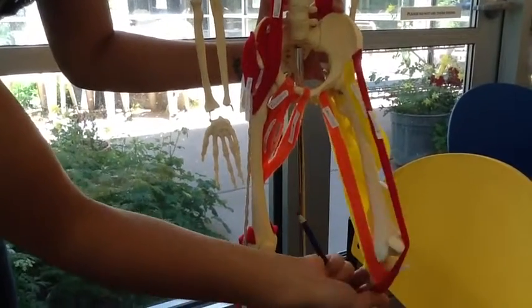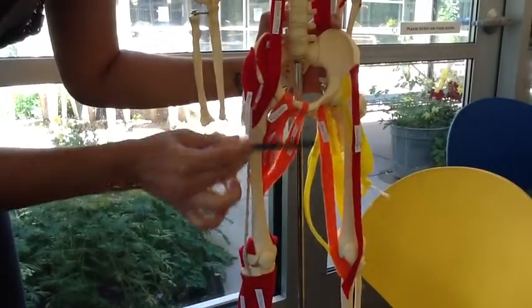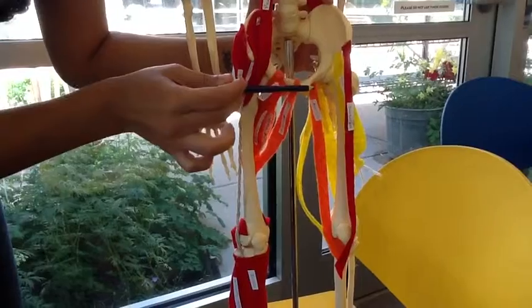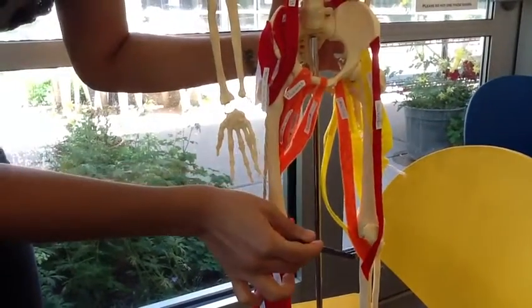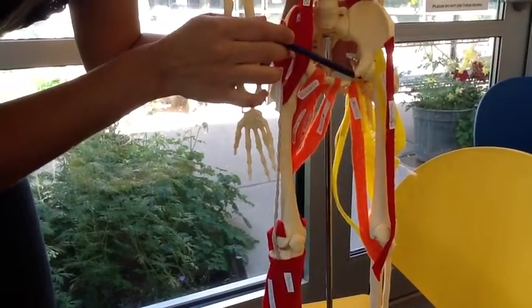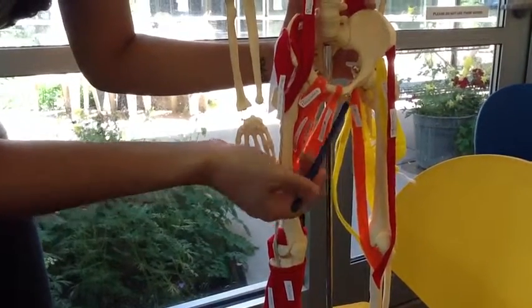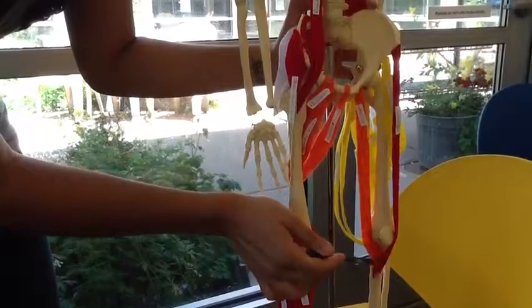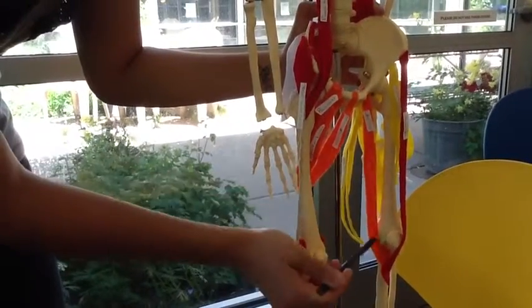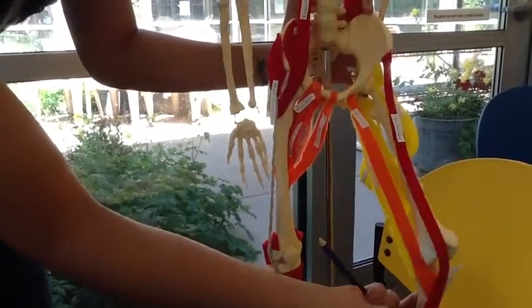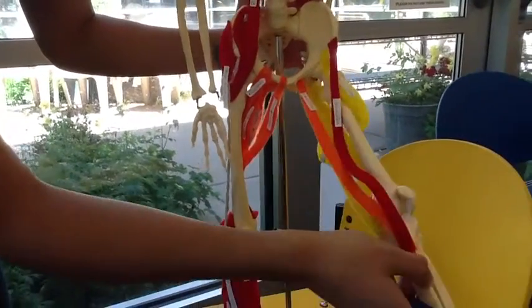Moving on to the gracilis. This gracilis is also in orange, noting that it's an adductor. It originates on the inferior ramus and body of the pubis. It inserts at the medial surface of the tibia as well, so it's another long one. It adducts the thigh, flexes the leg at the knee, and rotates the knee medially.